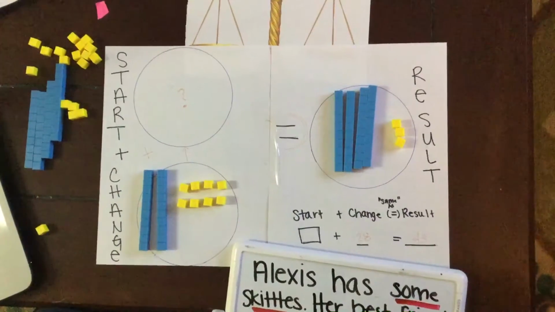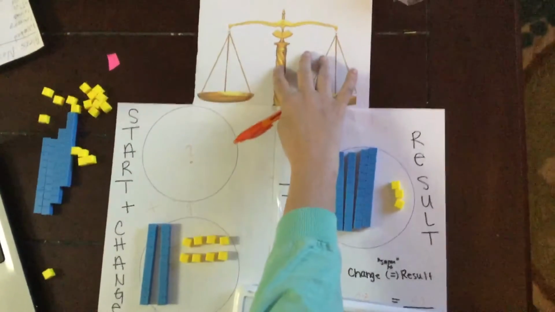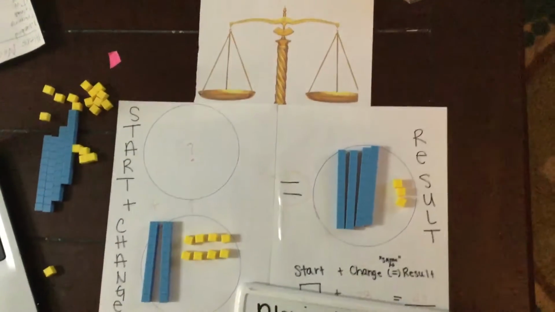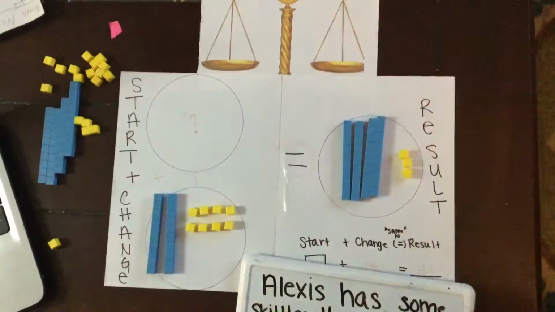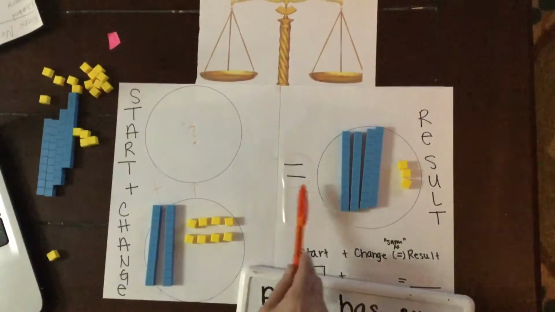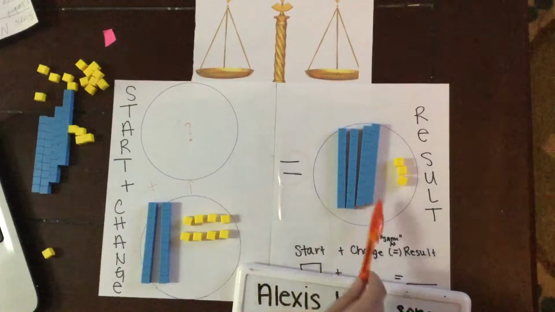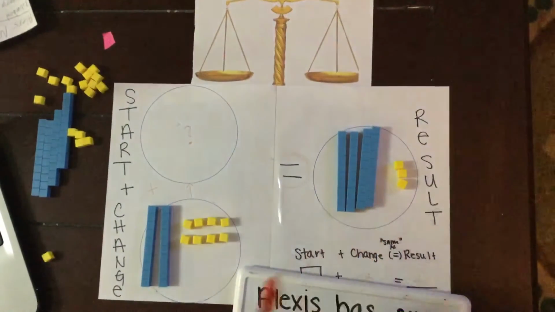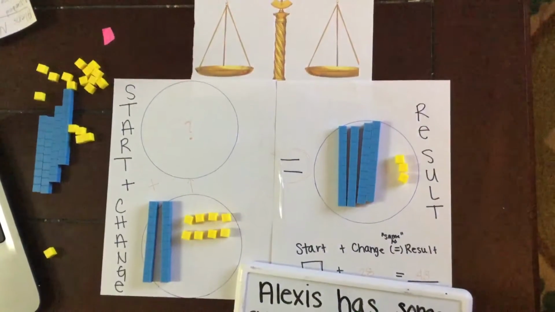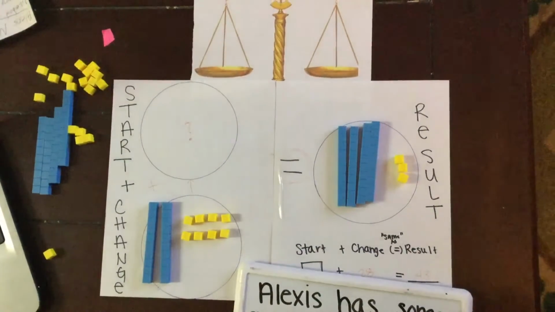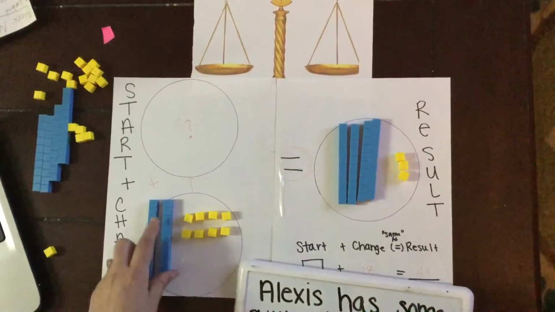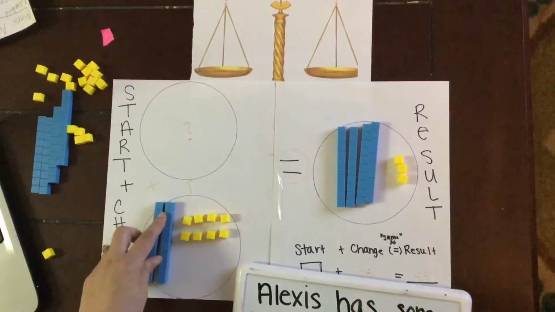Think of this problem as a scale, and here's our scale, that must be balanced or equal. In other words, in this equation, the start amount plus the change amount must be equal to the result, or the same as the result. As a teacher, you must get into the habit of stressing equality and balance. So now let's get back to solving our equation.